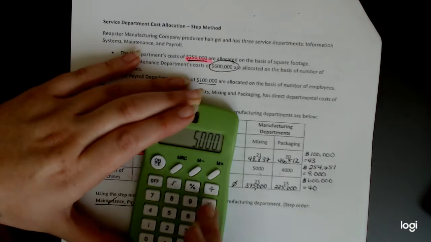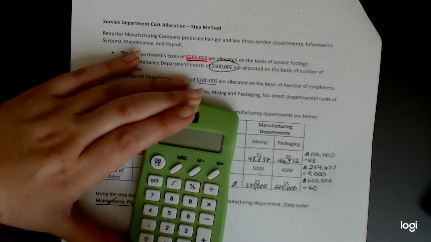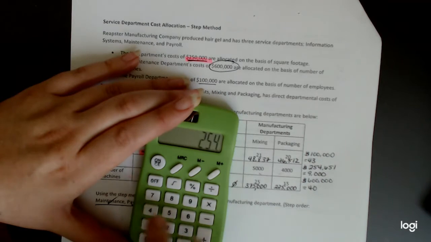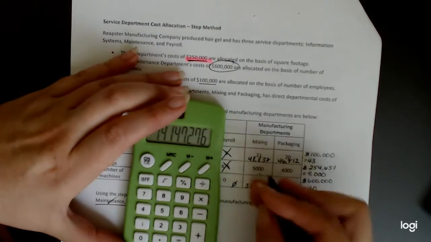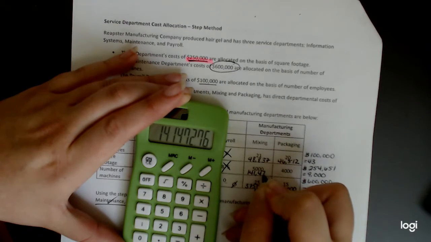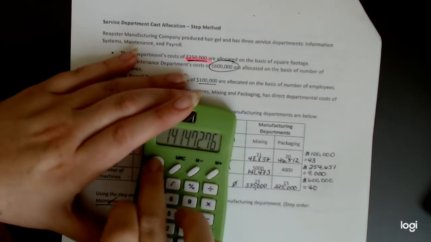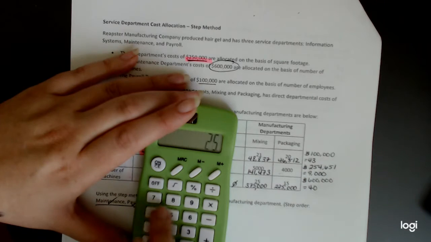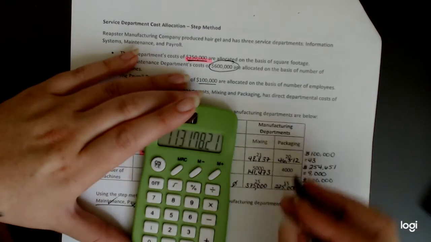So 5,000 of the 9,000 square feet that we're using times the 254,651. And then 4,000 of the 9,000 times the 254,651.